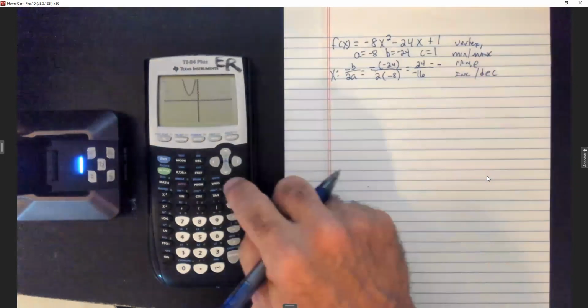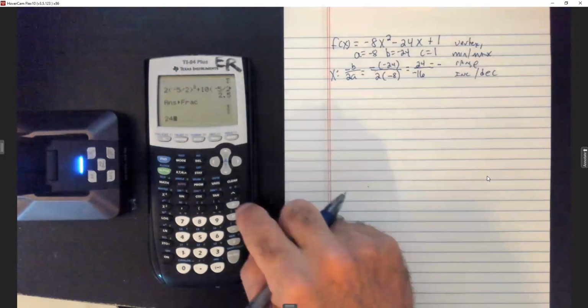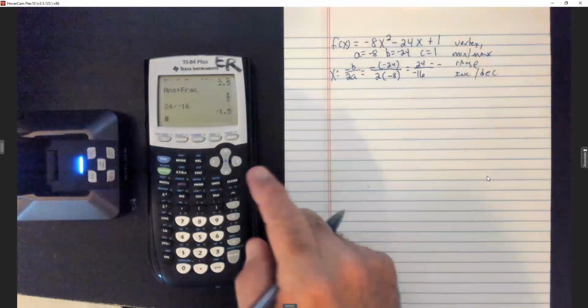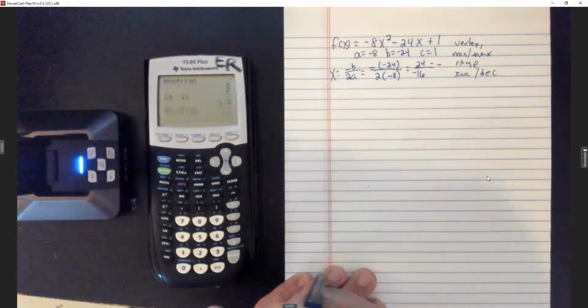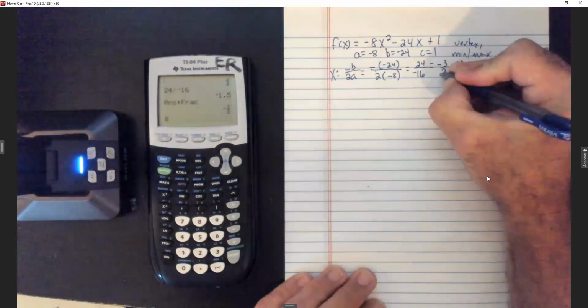So let's see. What I got? 24 divided by -16. So I'm going to turn that back into a fraction by hitting math and enter twice. So it should be a -3/2. So we know the x coordinate.